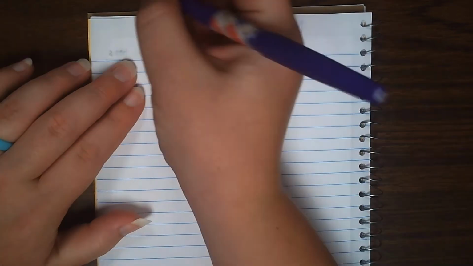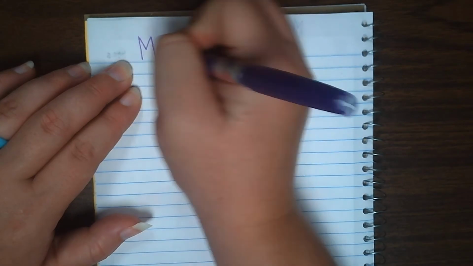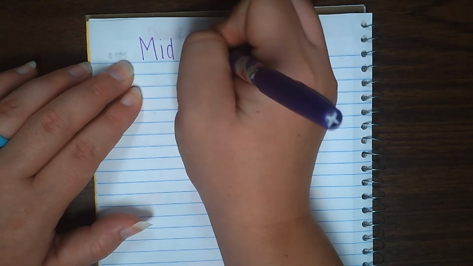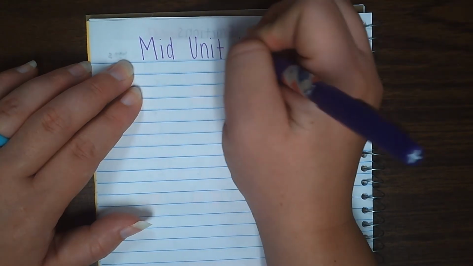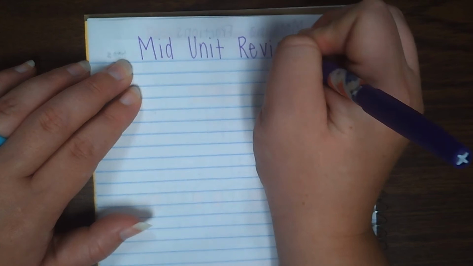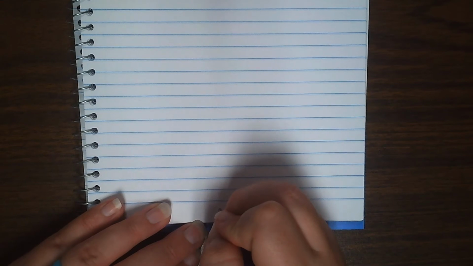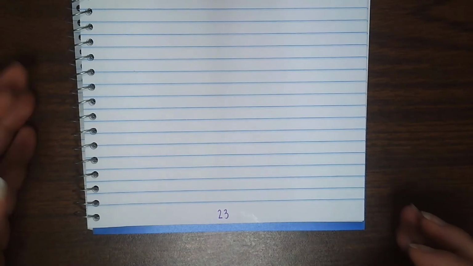Okay, today we're going to review before we take our quiz. So this is mid-unit review. We're going to review everything we've talked about with fractions so far. And this is going to take up 2 pages. So you're going to want to number page 22 and page 23.